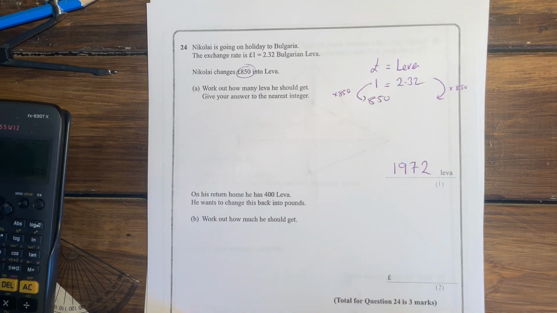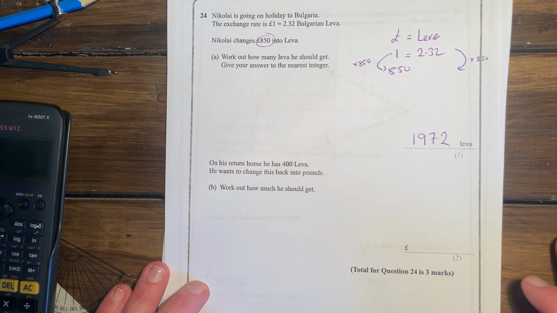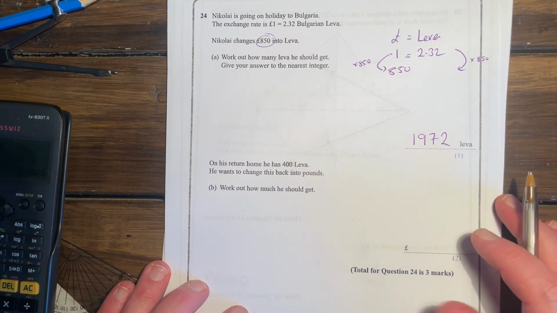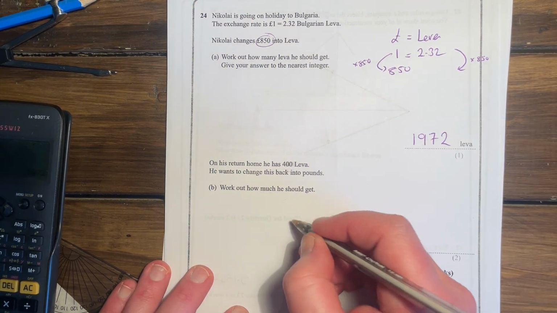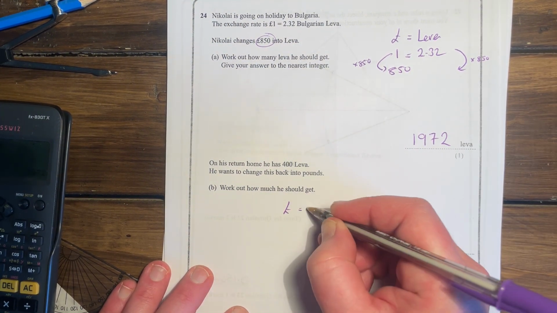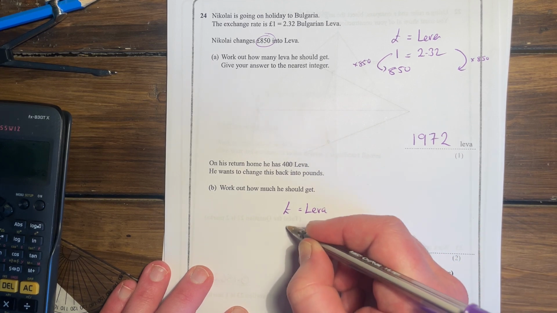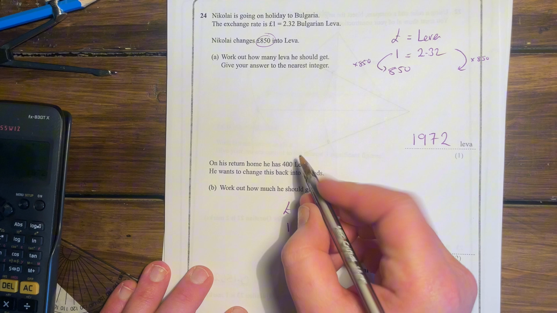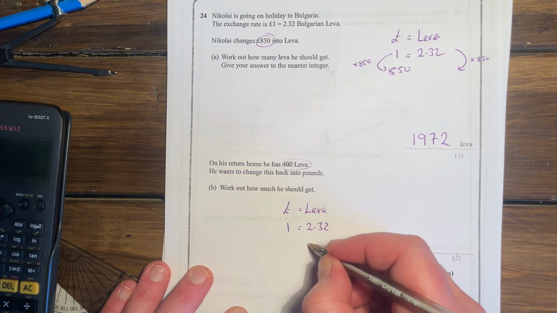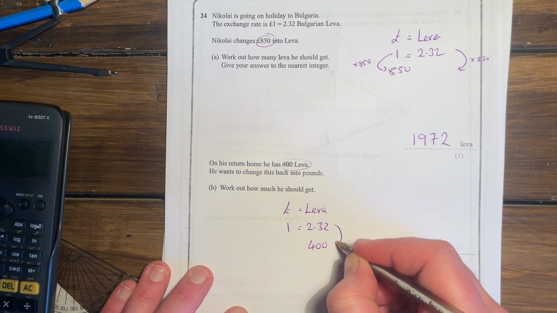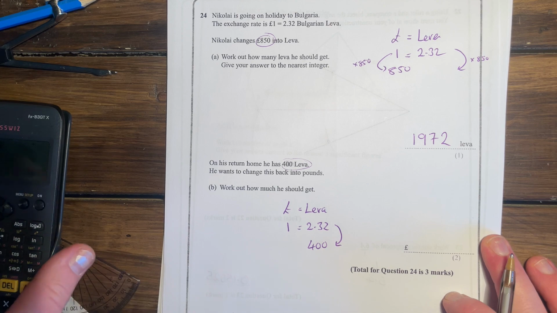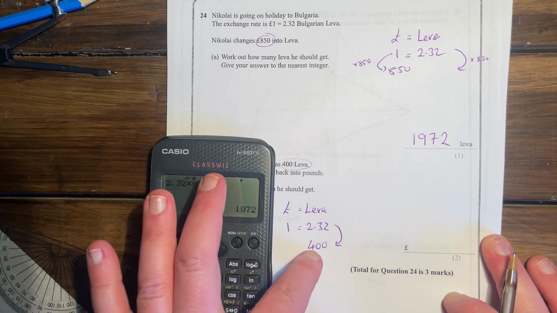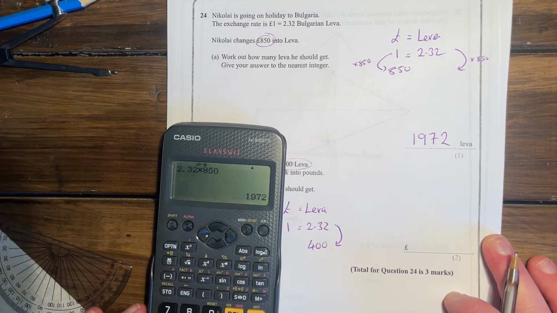Okay, on his return, he's got 400 leva and he wants to change them back into pounds. It doesn't say the exchange rate has changed or anything, so I'm going to use the same exchange rate, which I'll write down here again. Pounds to leva. 1 is 2.32. However, this time we've got 400 leva, which I'm going to put over this side. Now, I don't know what that is, so I'm going to use the calculator to reverse it. I'm going to do 400 divided by 2.32.